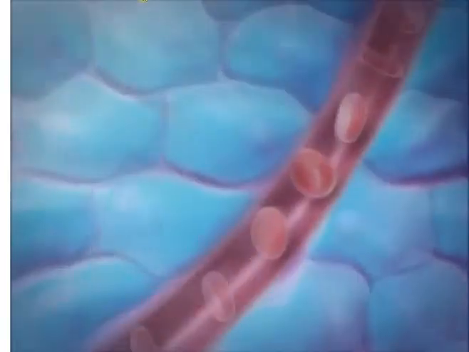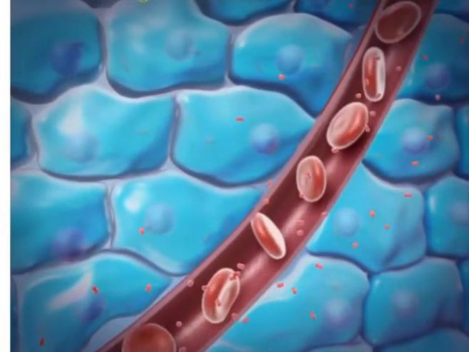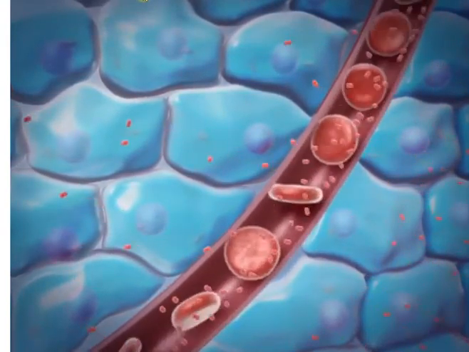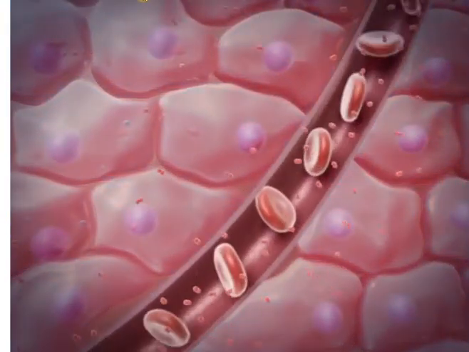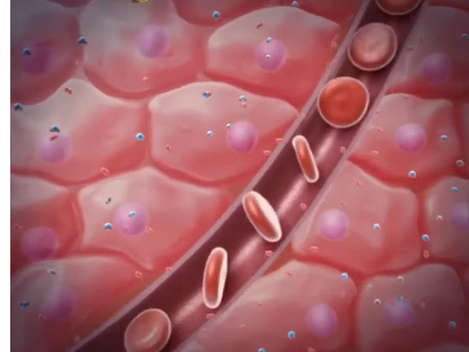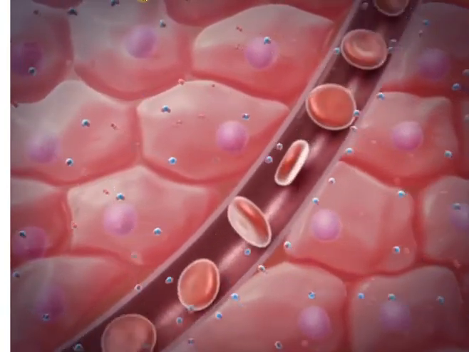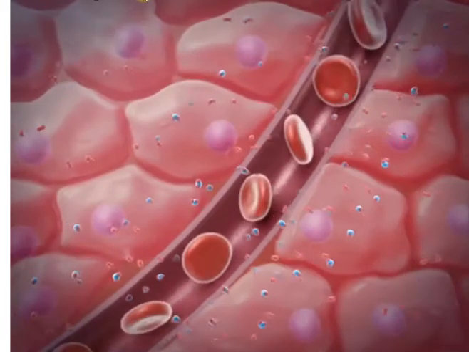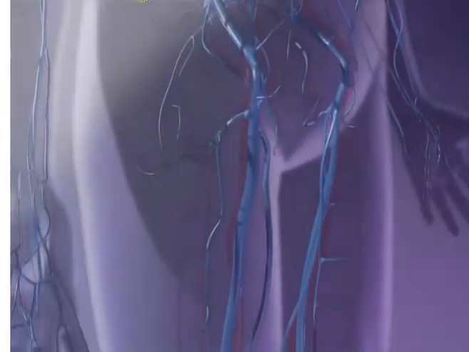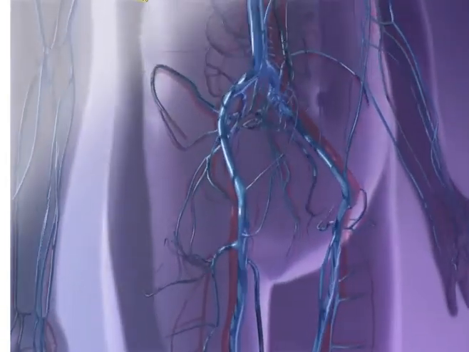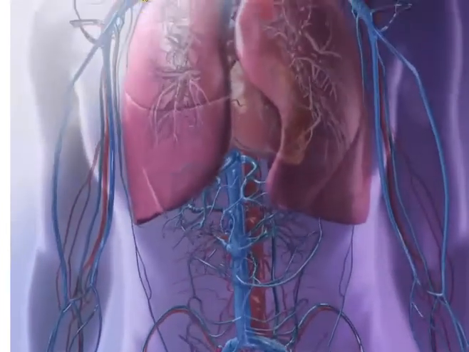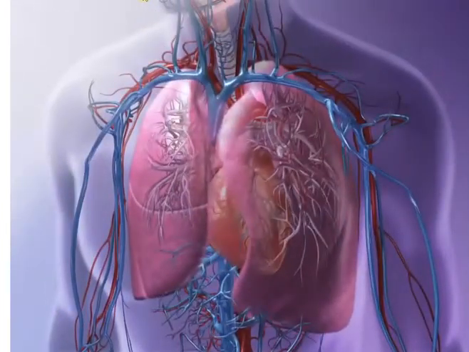At the narrow capillaries within body tissues, red blood cells release oxygen, which then diffuses through the capillary wall into tissues. Meanwhile, the waste product carbon dioxide diffuses into the bloodstream, where it is carried inside red blood cells and in plasma. The blood travels through the vasculature and back to the lungs, where carbon dioxide is expelled from the body.